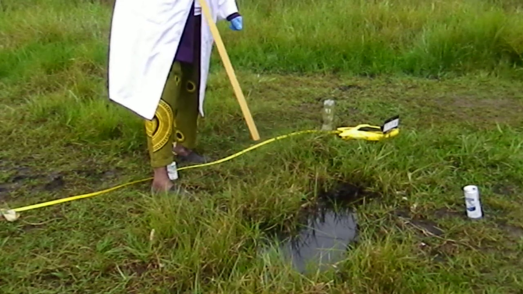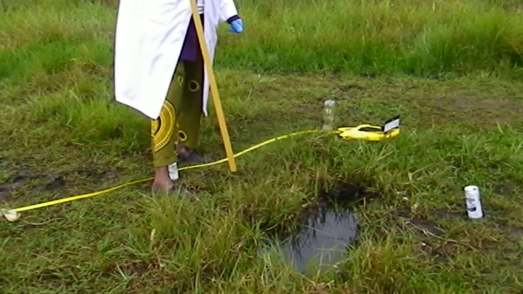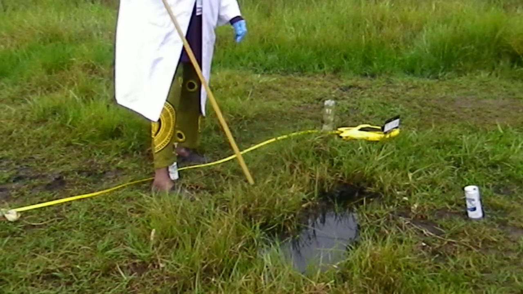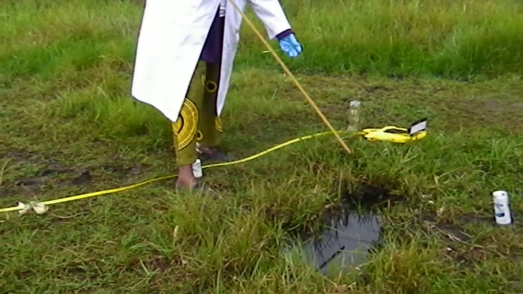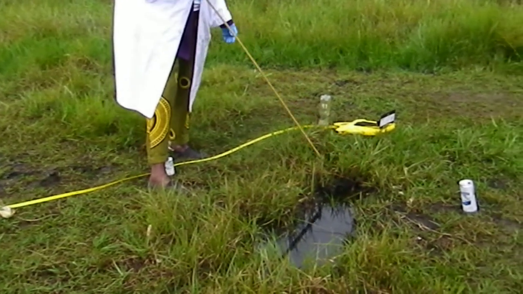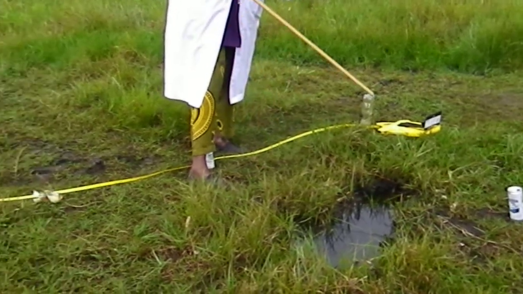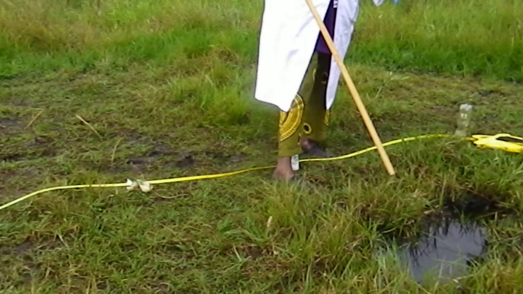It is a pond. We are just on top of a pond, and you can see this grass rots and it becomes black. And it is only one specific type of grass that you find here.